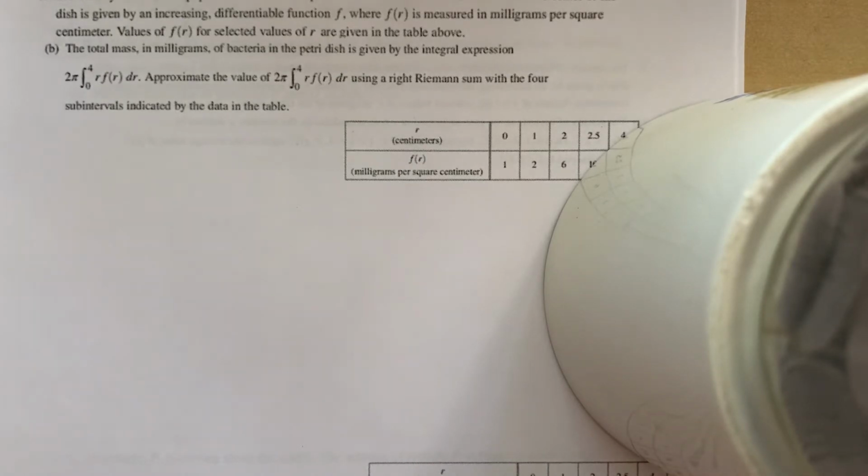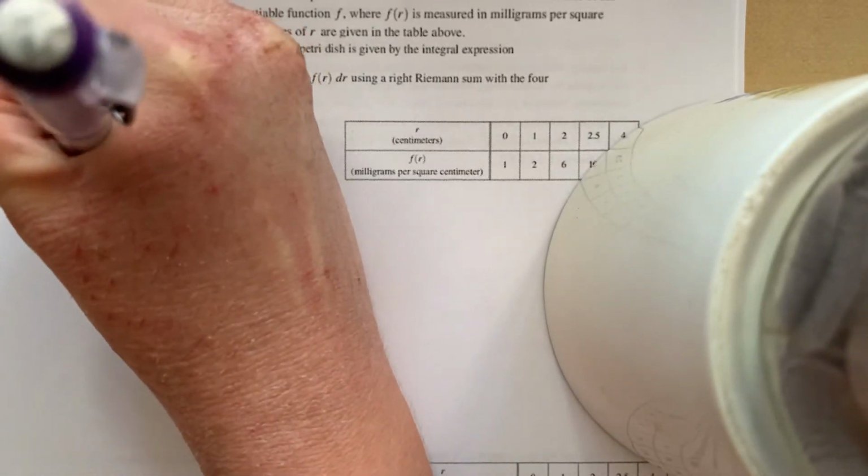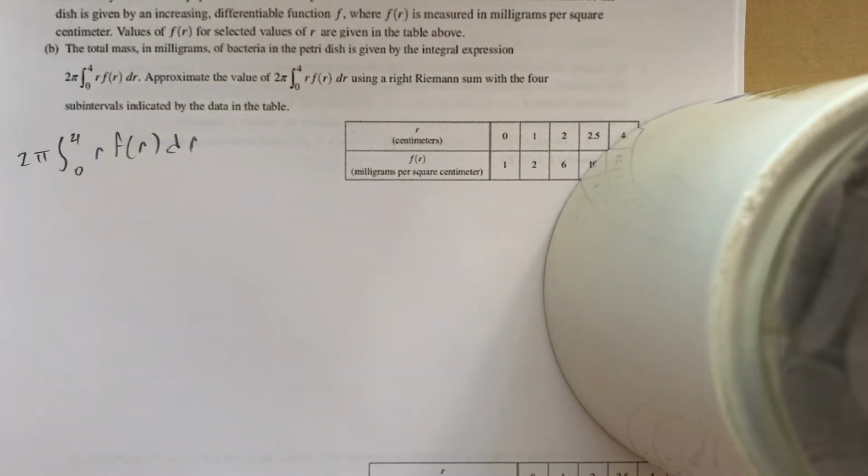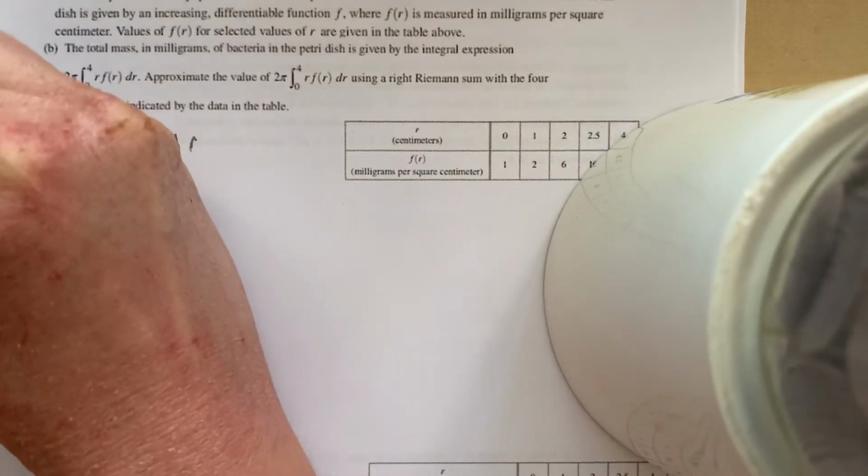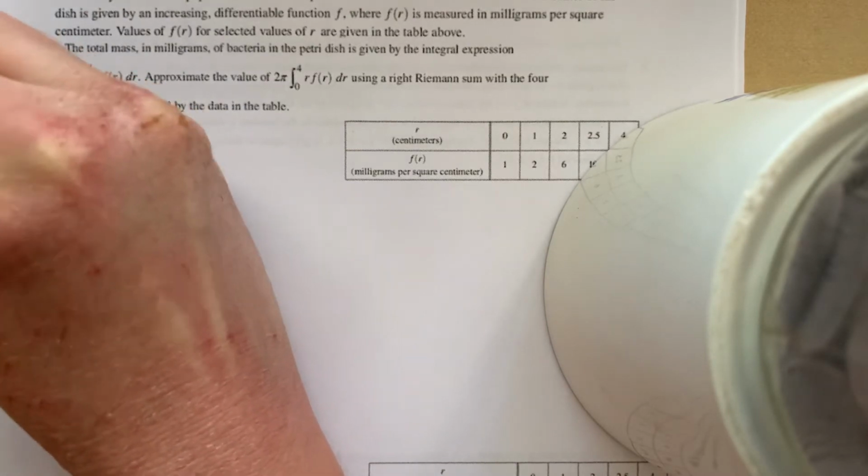So for question 1b, we're supposed to use a right Riemann sum with 4 subintervals. The formula they give us is the integral from 0 to 4, so the upper limit is 4 and the lower is 0, of 2 pi r f(r) dr. So with a right Riemann sum, we start off by putting the 2 pi in the front because that's what's here.